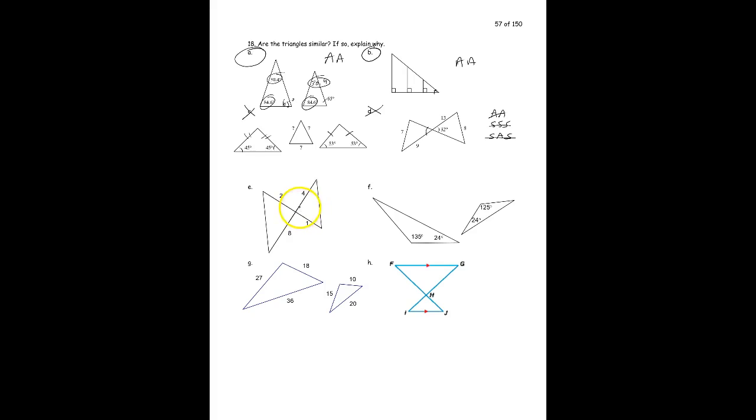For E, because of vertical angles, we know we have an angle here that's congruent, but we don't have two other angles, so we can't use AA. That doesn't help us here. We don't have three sides. That doesn't help us here. But we do have a side angle side, so we have to see if corresponding sides are proportionate. So we can check, does 2 over 1 equal 8 over 4? Well, that's true.